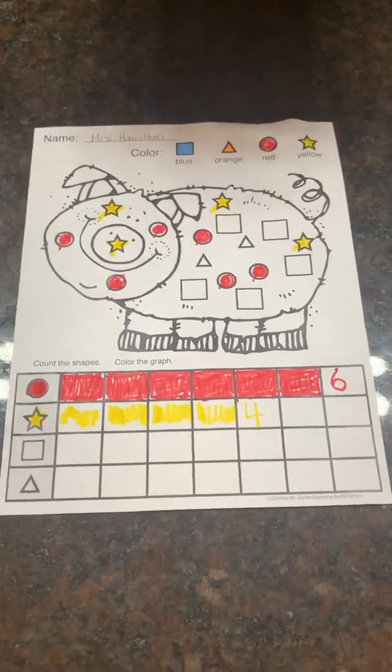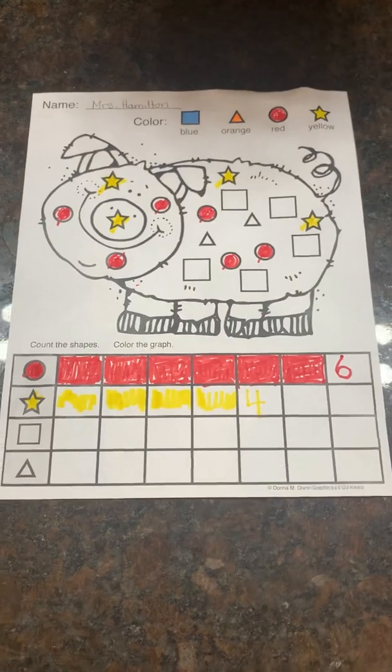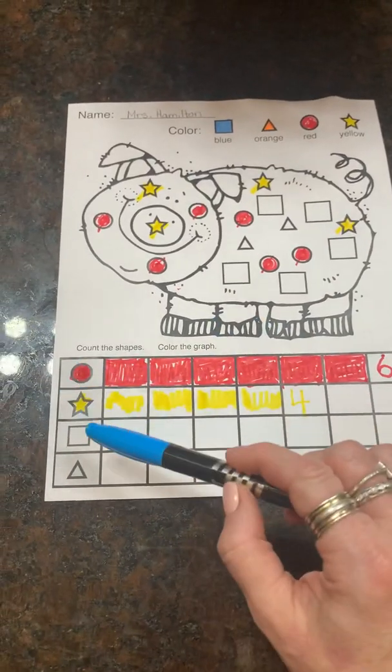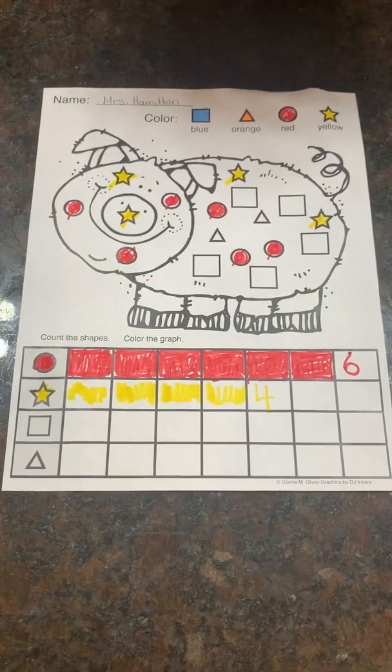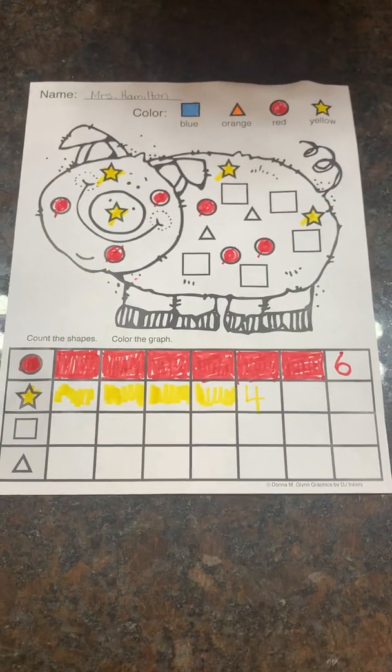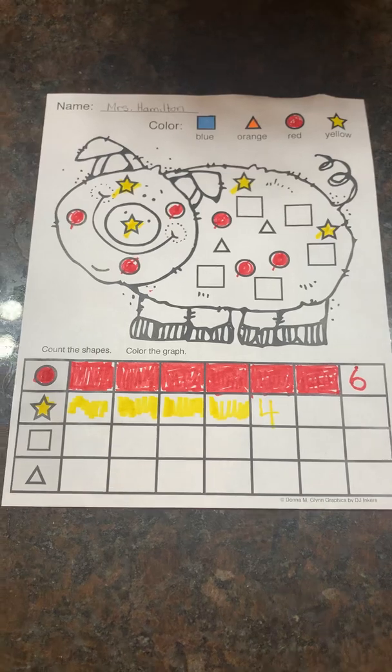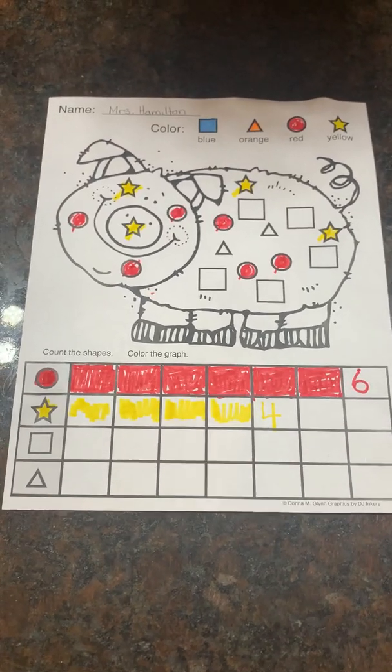Now I'm going to leave you to see if you can figure out how many squares we have and how many triangles we have. I wonder which has the most. Have fun and count very carefully.